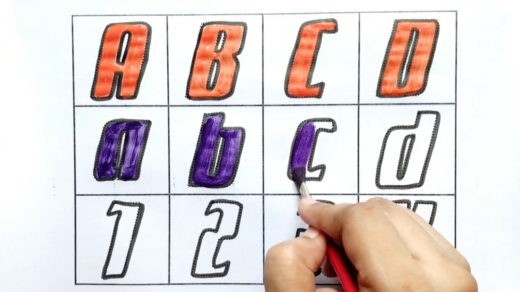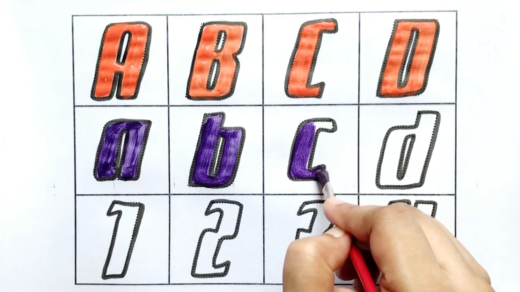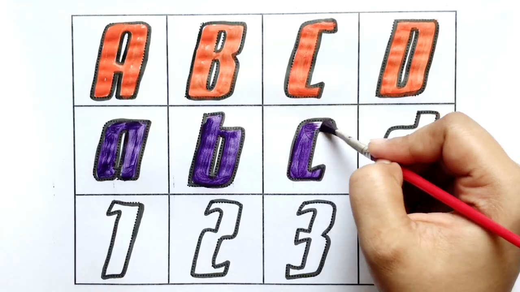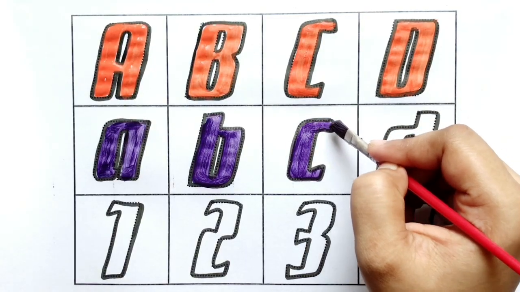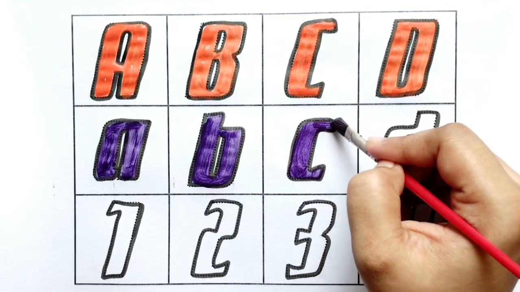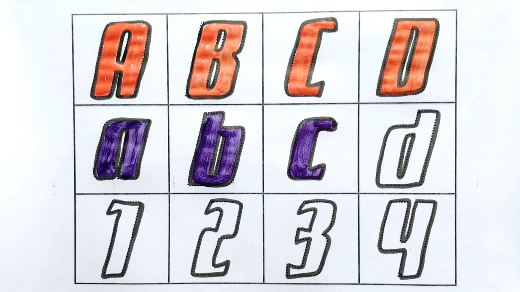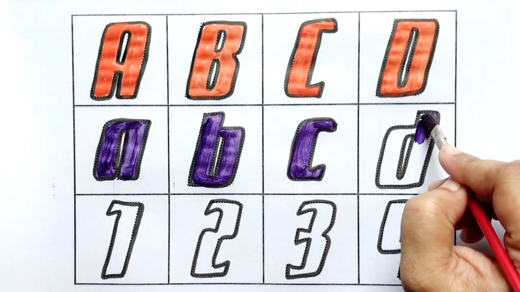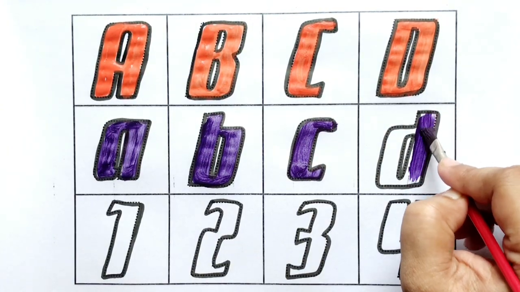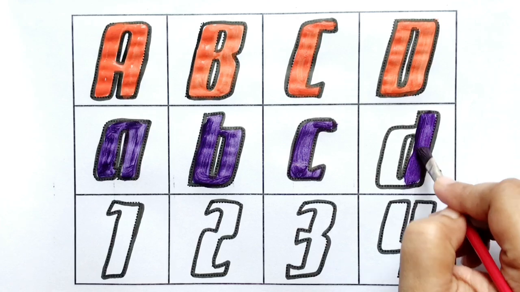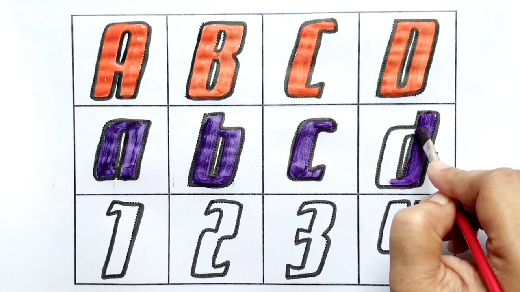C for candy. Lowercase letter D. D for duck.